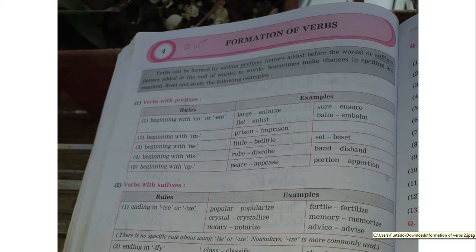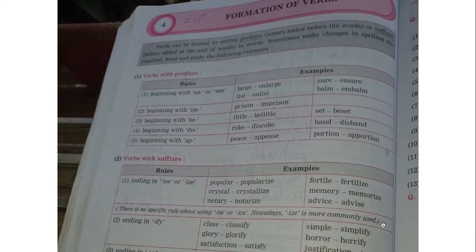Okay, next one, verbs with suffixes ending in ise or ize. Popular, popularize; crystal, crystallize; notary, notarize; fertile, fertilize; memory, memorize; advise, advise.